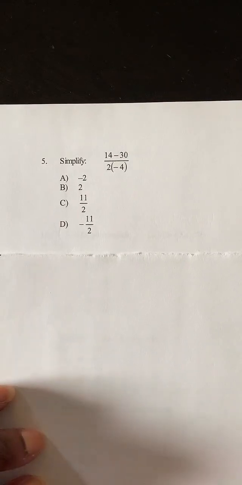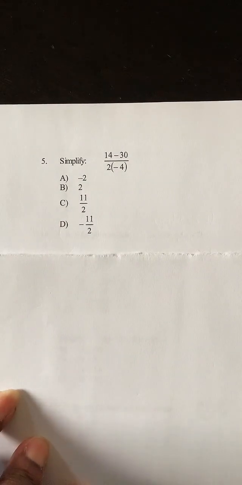All right, so let's get this out the way. And let's continue on. So, number 5. Oops. We're going to simplify 14 minus 30 over 2 times negative 4. Is your answer A, negative 2, B, 2, C, 11 halves, or D, negative 11 halves?